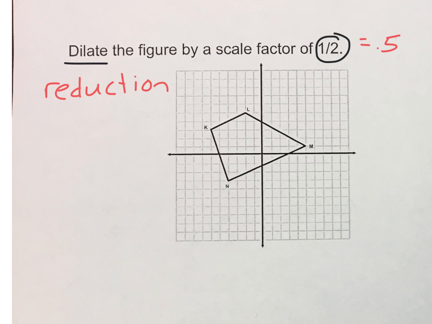how do we find our new coordinates? If I have K, what are my K coordinates? K is -6, 3. Are we going to multiply by 2? We're going to multiply by 1/2. What else can you do instead of multiplying by 1/2? You can multiply by 0.5. I can also divide it in half. Divide it by 2. Yep. If you decided to multiply by 1/2 or divide by 2, you'd get the same thing.